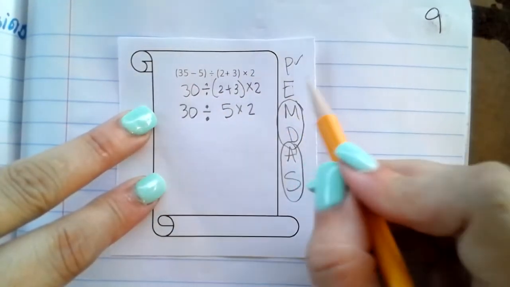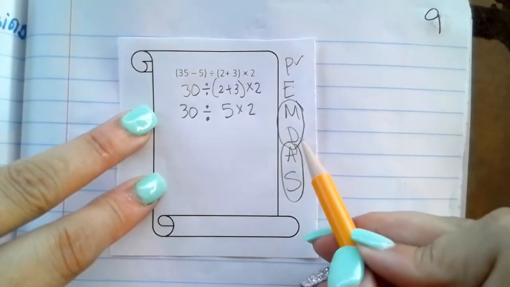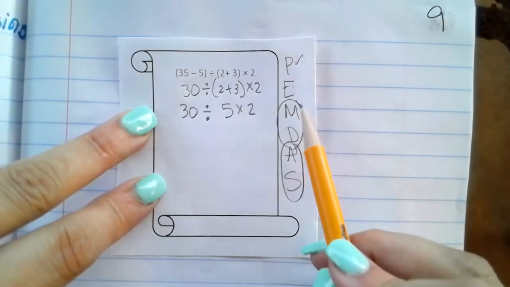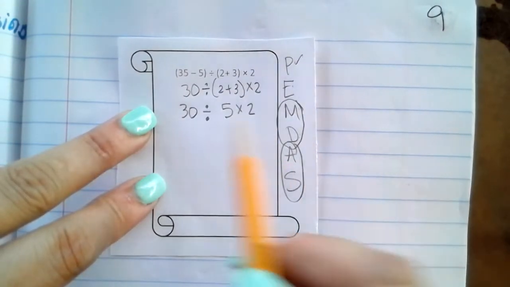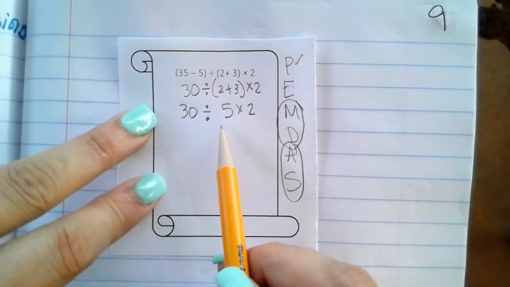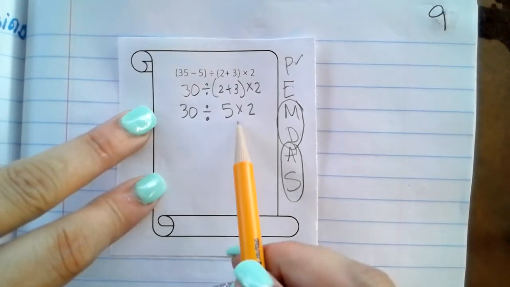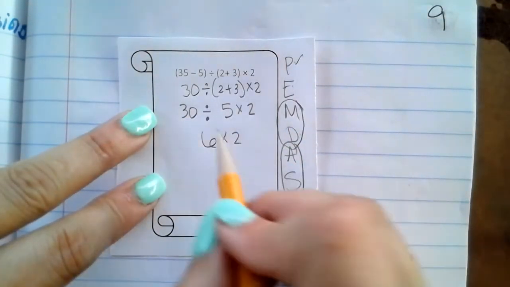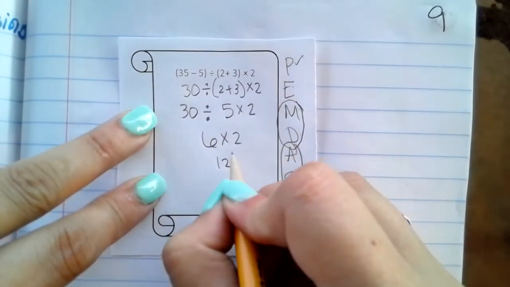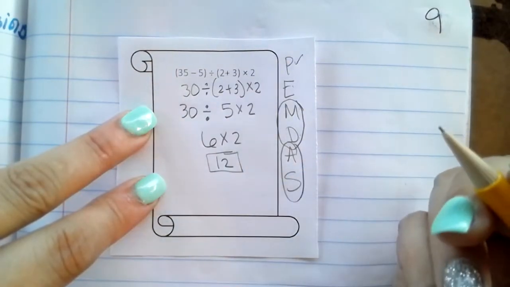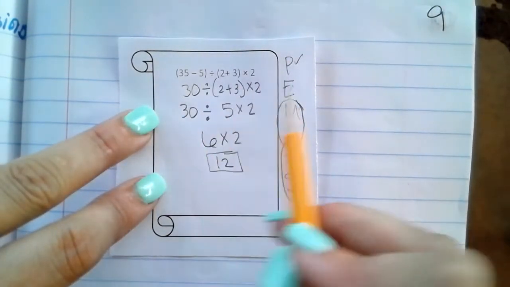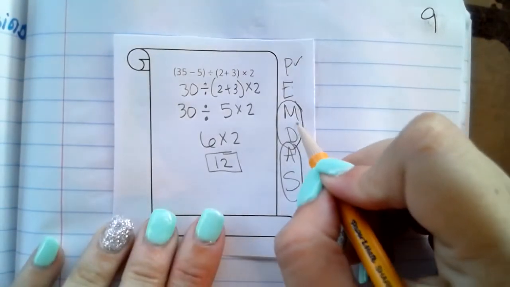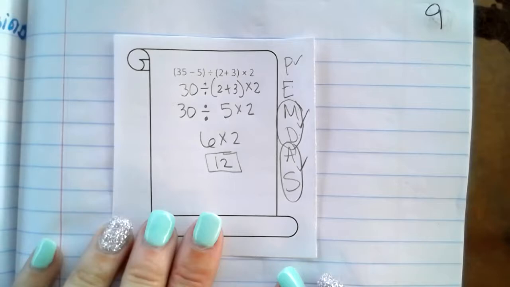Well, there are no exponents. Multiplication and division, whichever comes first, left to right in the problem. So I'm not going to multiply before I divide, because division is first in the problem, left to right. So 30 divided by 5 is 6. I bring everything else down. And 6 times 2 is 12. And I put a box around my answer. What might help you is, as you work them, to underline what section you're working, and I'll show you how to do that in a moment. So I did my multiplication division, I did my addition and subtraction.